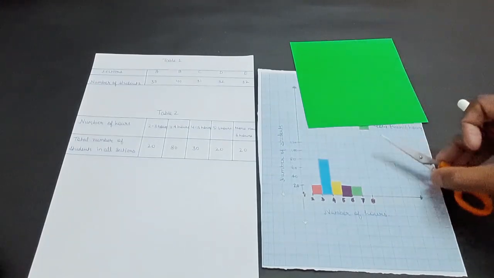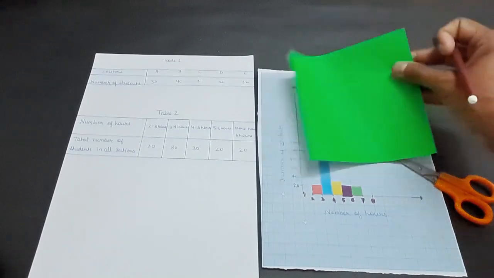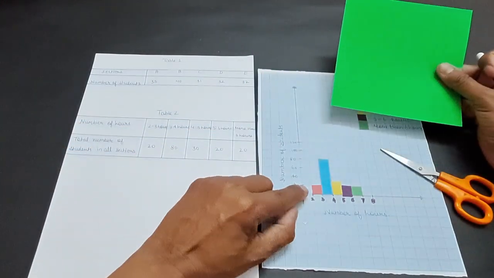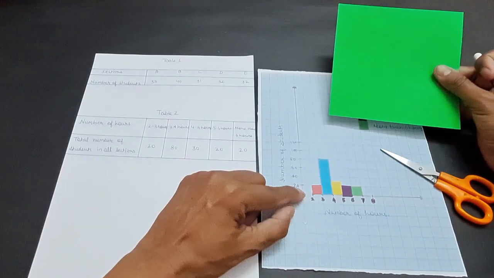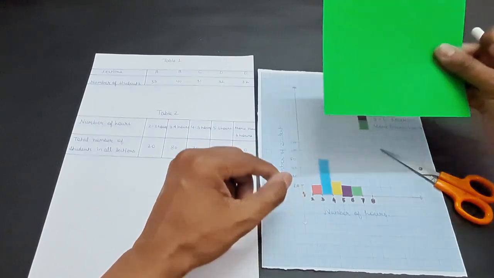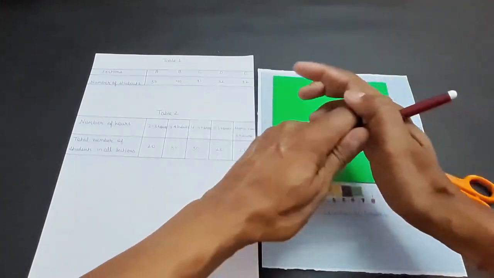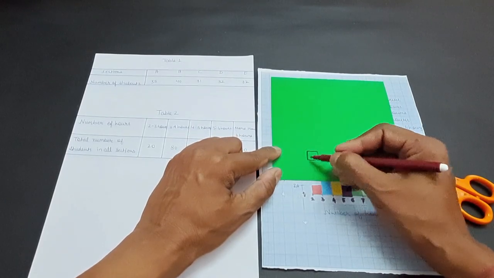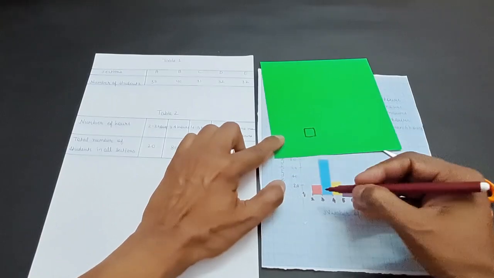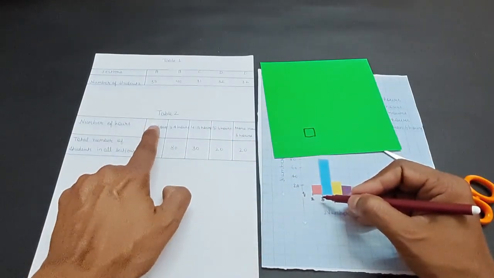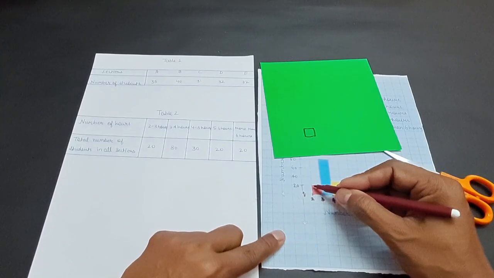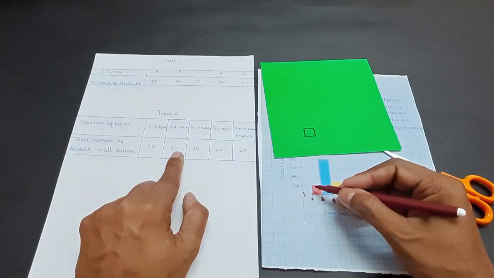After that, you need to pick up a colored sheet of paper and cut out, because this is 20 and 20 is just 1 centimeter on the y-axis. You have to take a 1 by 1 square, draw a 1 by 1 square and cut this out and paste this along 2 to 3, because 2 to 3 corresponds to 20 students. So you will paste it here in the graph.